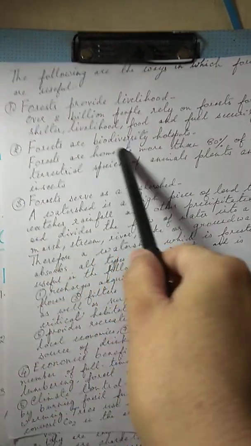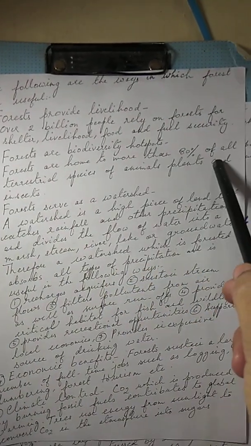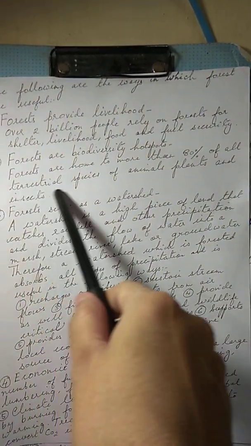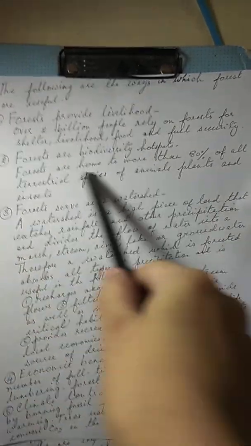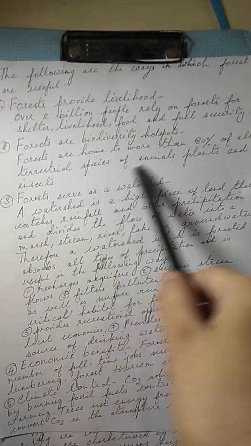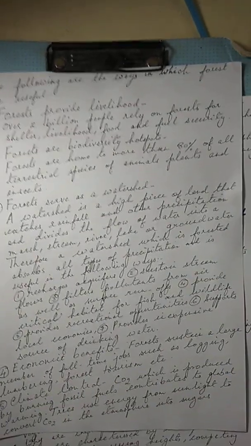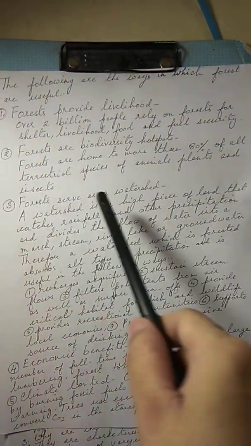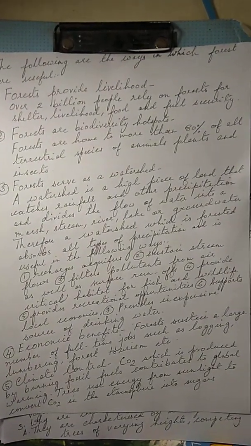Second, forests are biodiversity hotspots. Forests are home to more than 80% of all terrestrial species of animals, plants and insects. So that is how they support a broad spectrum of biodiversity. 80% of all terrestrial species of animals, plants and insects are found in the forest.